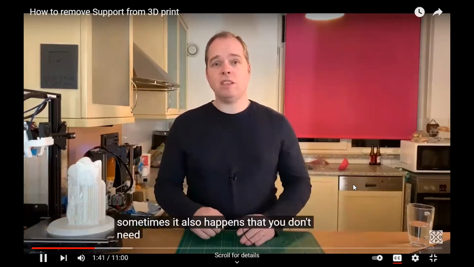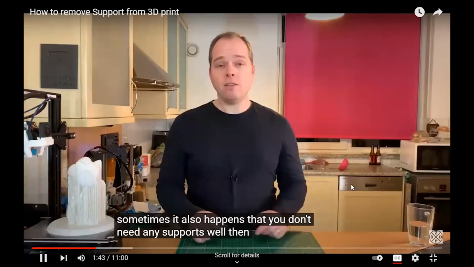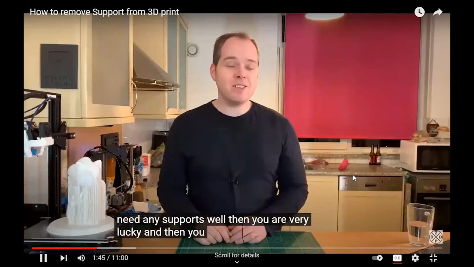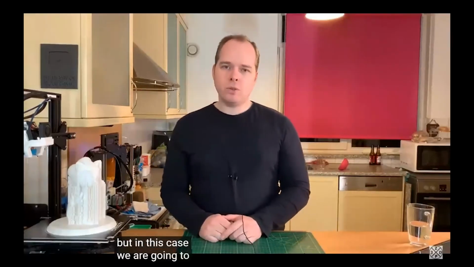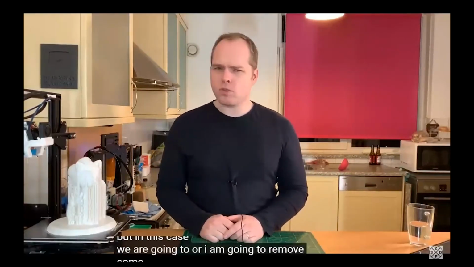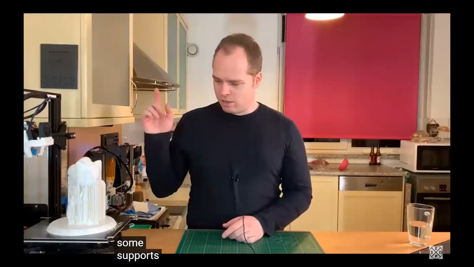So sometimes it also happens that you don't need these supports. Well, then you are very lucky, and then you have less work to do. But in this case, I am going to remove some supports.